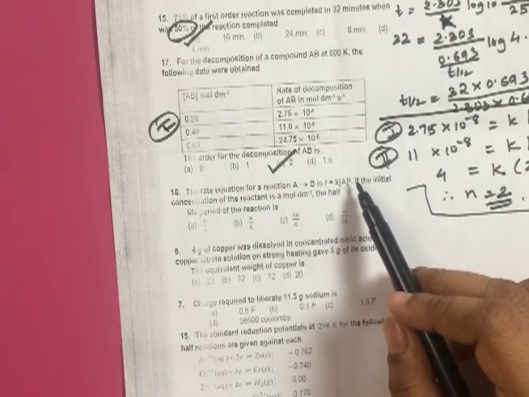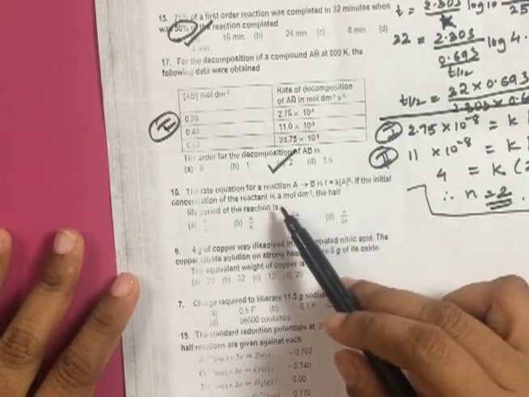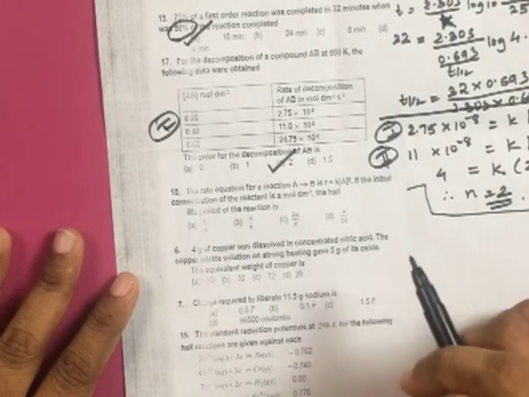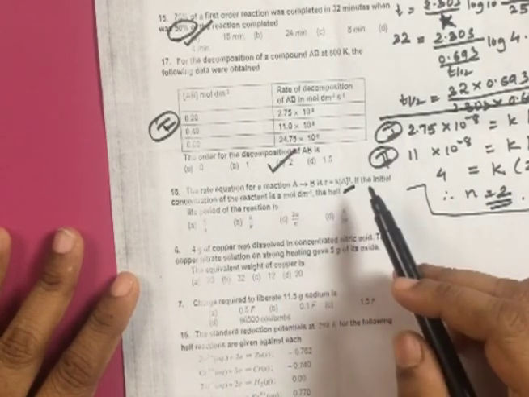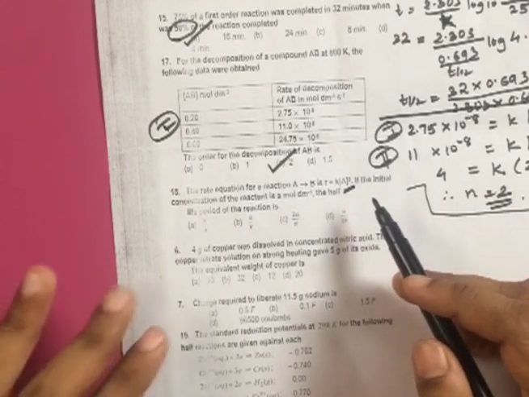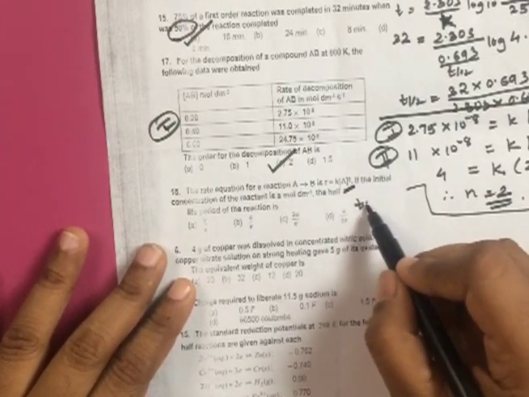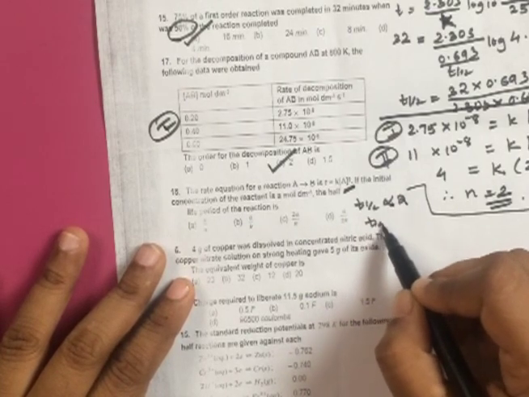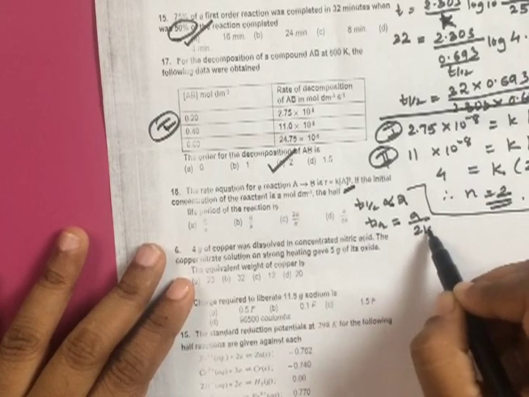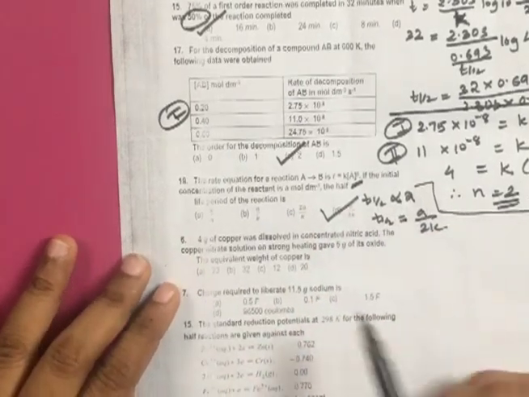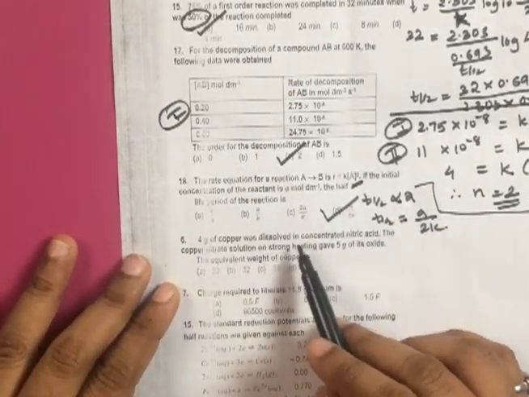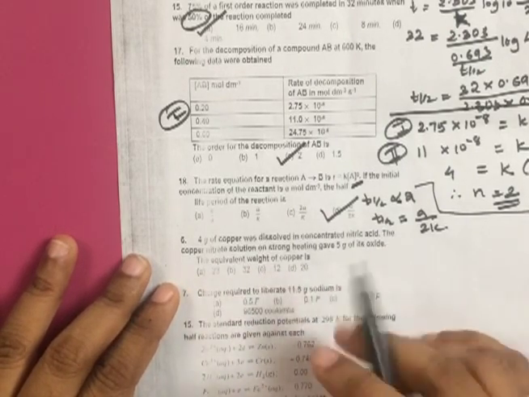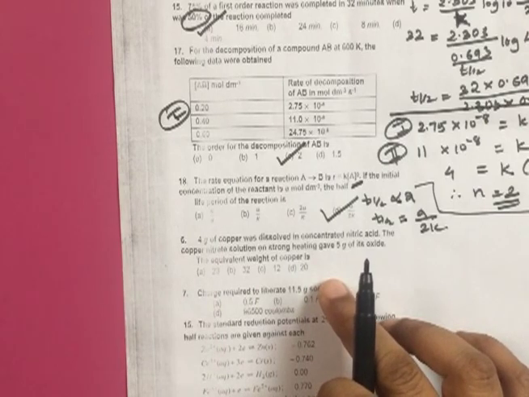Question number 18. The rate equation of the reaction A giving B is rate equals K into concentration of A raised to 0. The initial concentration of the reactant is a mole per dm cube. The half-life period we need to calculate. This is a zero order reaction since it is written A raised to 0. And for a zero order reaction, the t half is directly proportional to the initial concentration. So t half is equal to a upon 2K, option D.